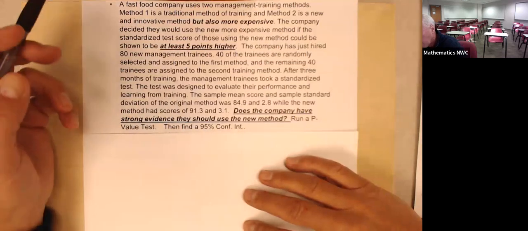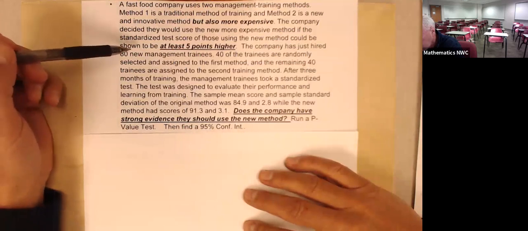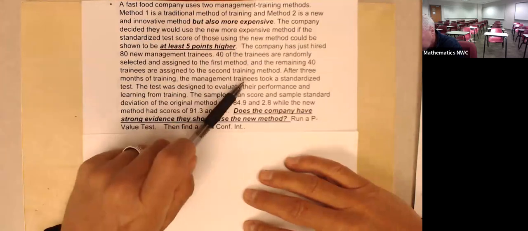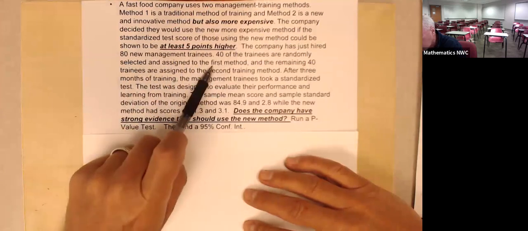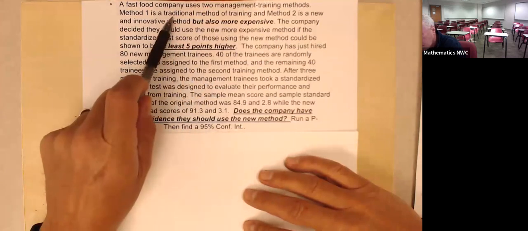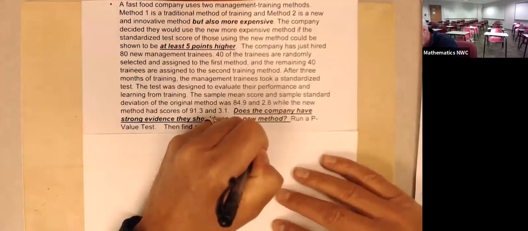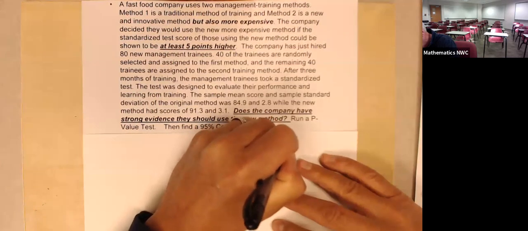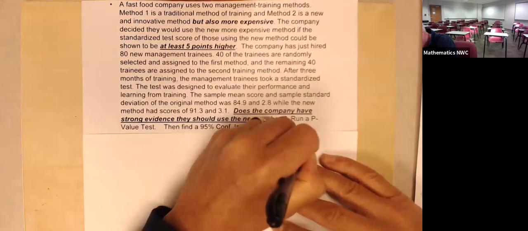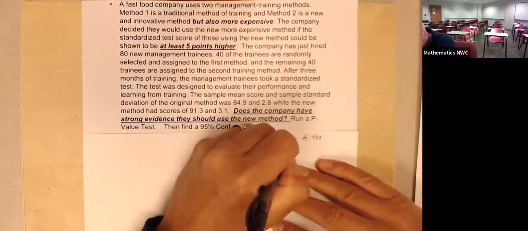Okay, well, let's first of all define what our populations are. The first sample given was the first method, which is the traditional method. So we begin by saying that our mu1 equals the mean of the traditional method.